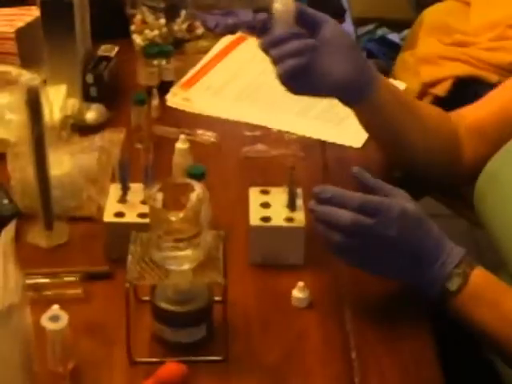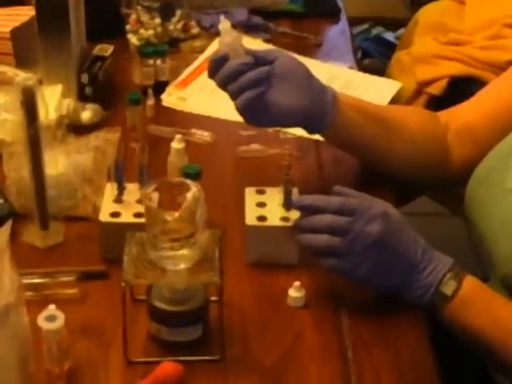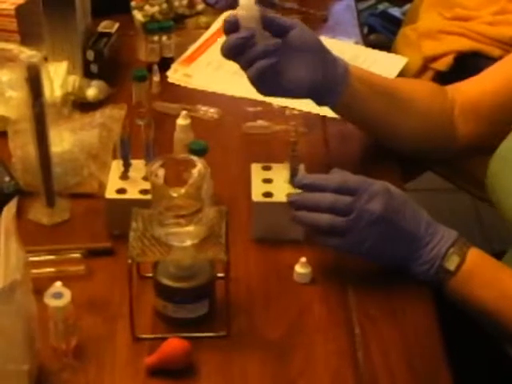And we are doing the synthesis of fragrant ethers experiment. So I've got my lab set up here. I've got my 3 test tubes. And my first step is to put 4 drops of acetic acid into each numbered test tube.